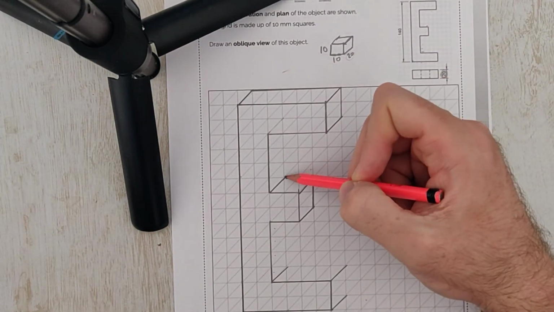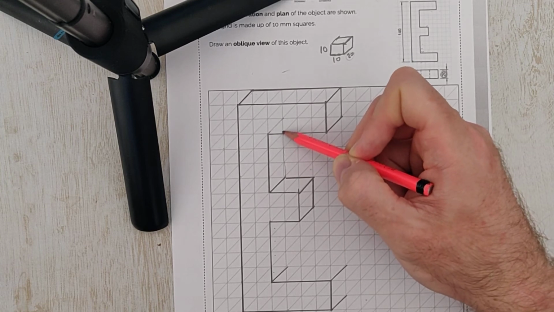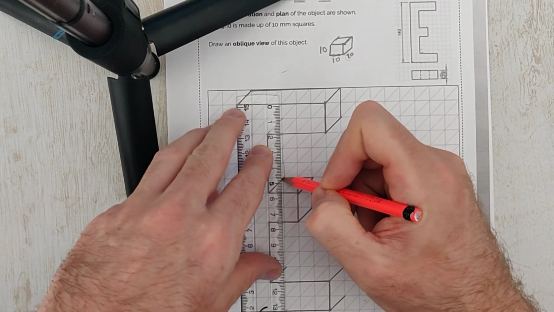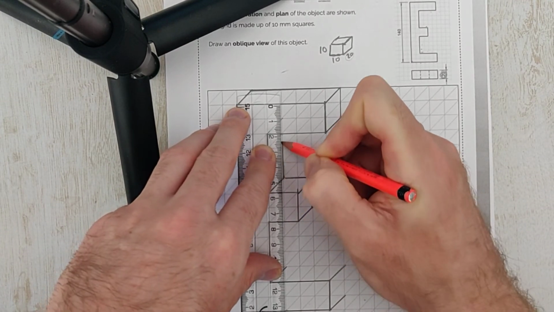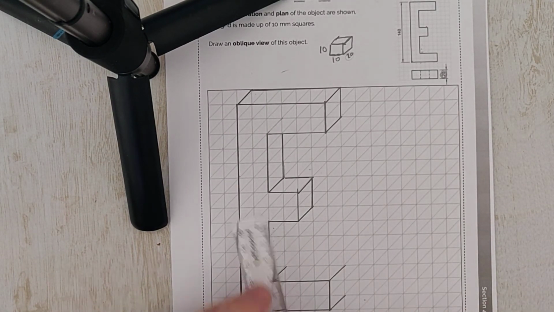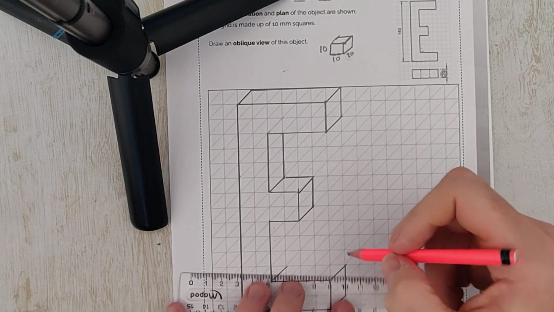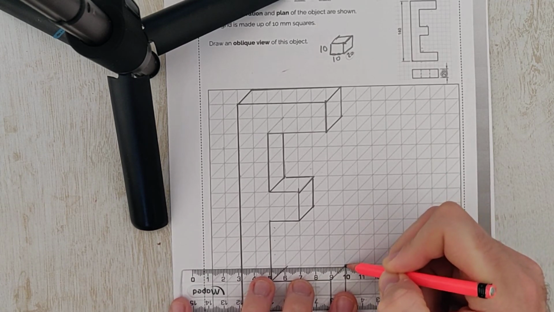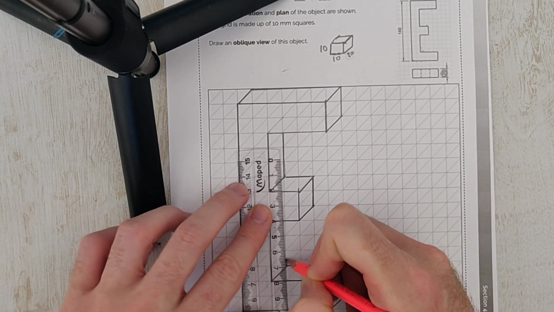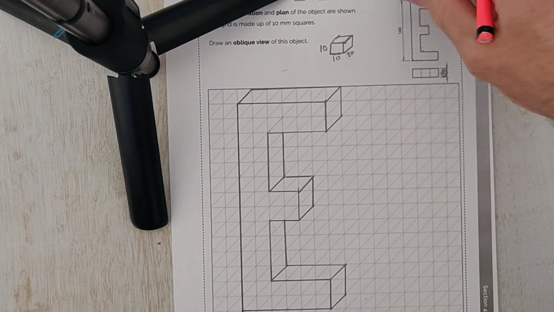Now if I look at it here, I need to do this piece in here as well. So I'm going to draw it all the way up as far as I hit this line. This little piece in here is going to be hidden. Okay, so I just draw it straight up until I hit this line, and then the rest is going to be hidden. And then down at the bottom I do the same. So I go from here to here, here over to here, and then I go straight up with this. So that's my E shape drawn in oblique.